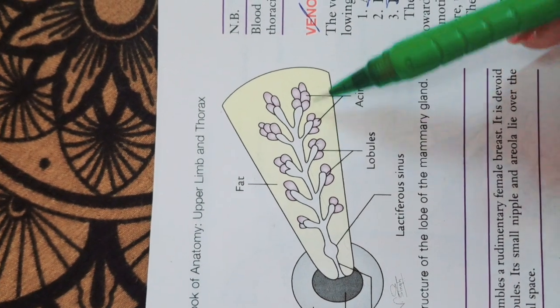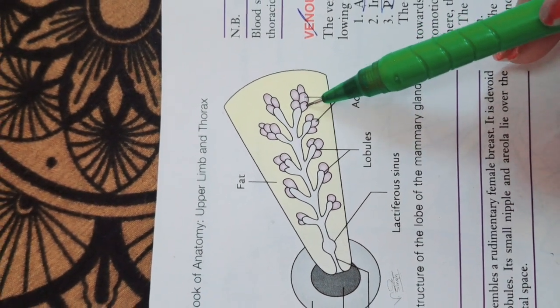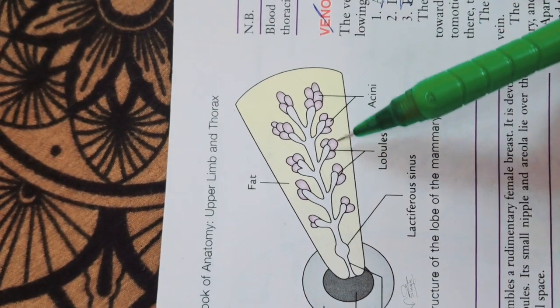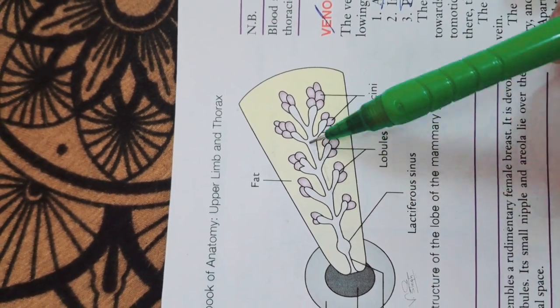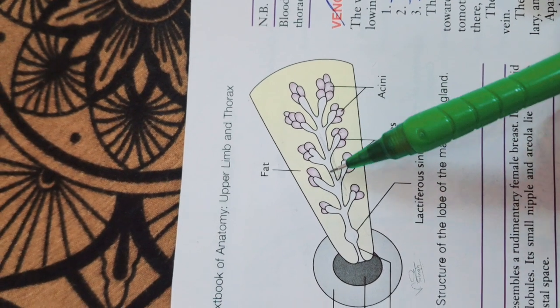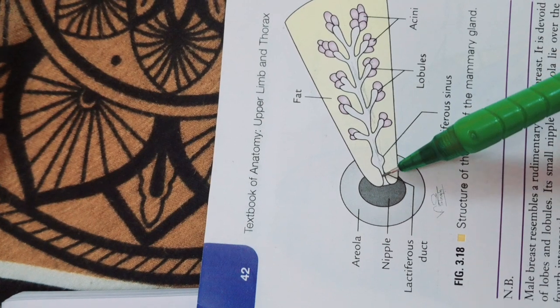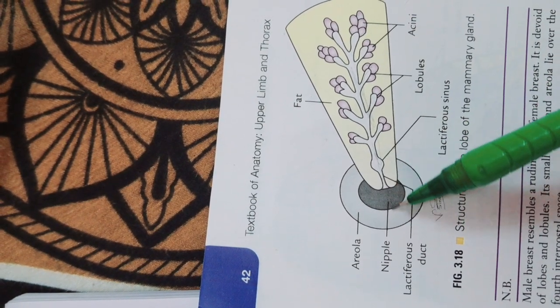Each lobule consists of 2 to 3 acini. These acini open into the lactiferous sinus, and this lactiferous sinus opens into lactiferous duct and opens as small pores on the nipple.